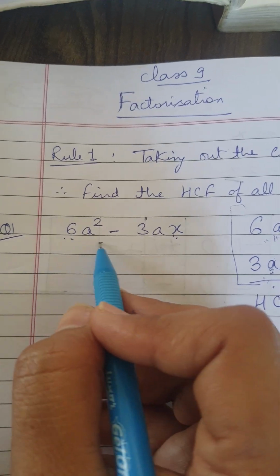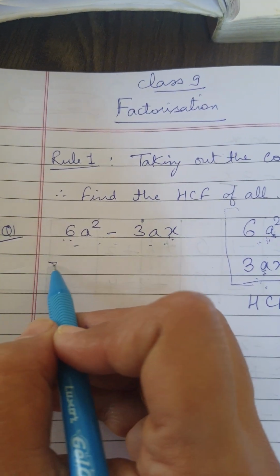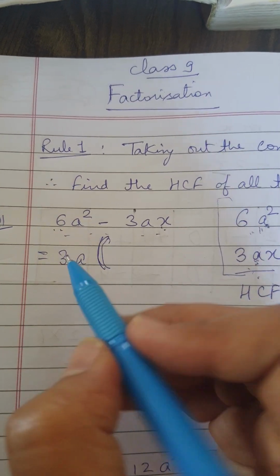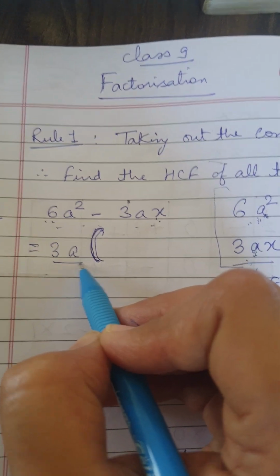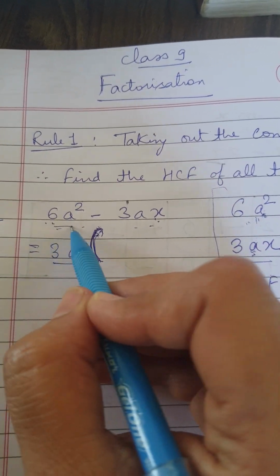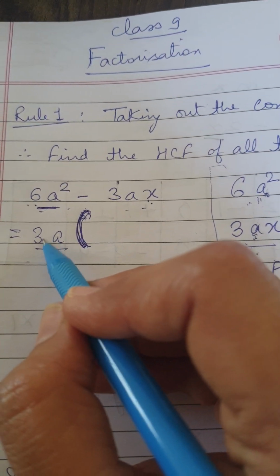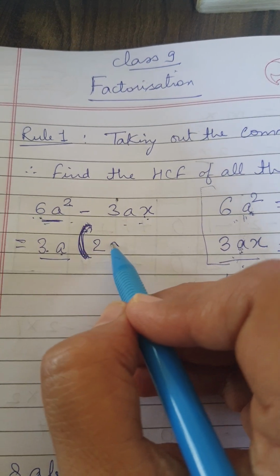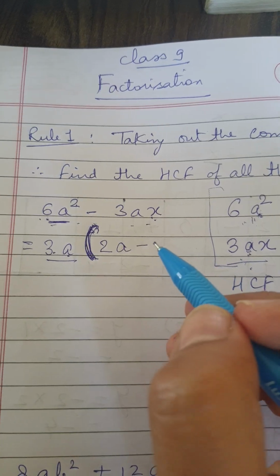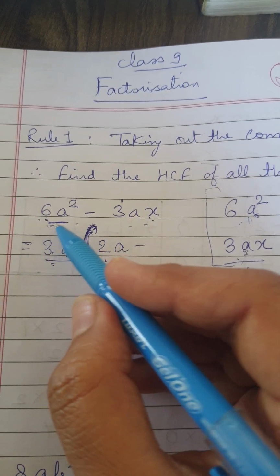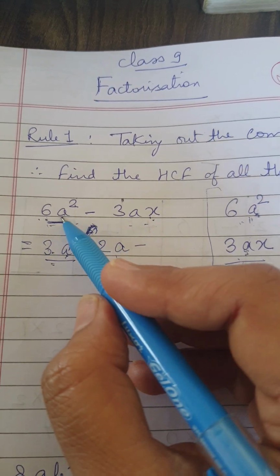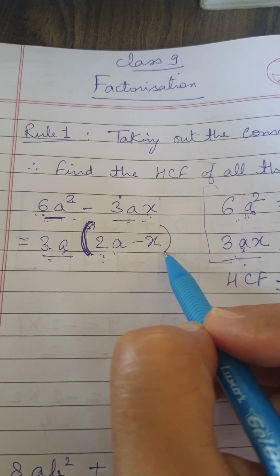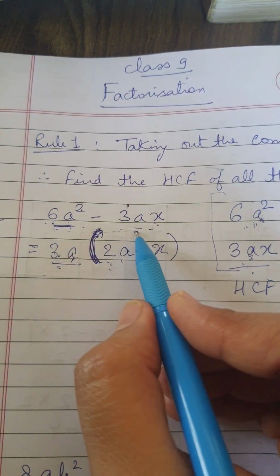So coming to our question, which is 6a square minus 3ax, you take out this HCF as common from this expression. Now see what happens when you take out 3a as HCF, which is common in both the terms. What will be left behind in 6a square? 3 will divide 6 two times, and this a will divide a square one time, so you will be left with 2a. Understood? If you multiply these two terms, you will again get 6a square. 3 into 2 is 6 and a into a is a square. Now for this term, if I take out 3a as common, what will be left behind? That is x. So this is the answer of this expression.